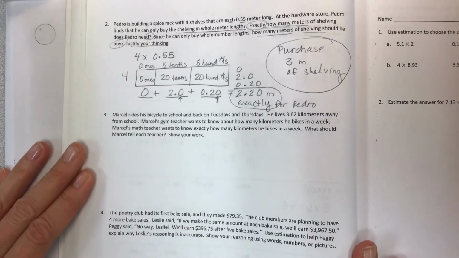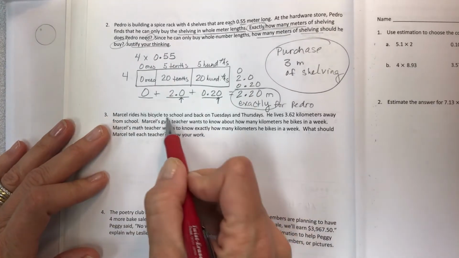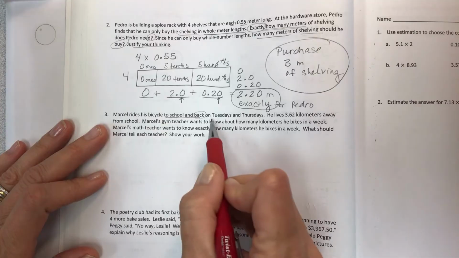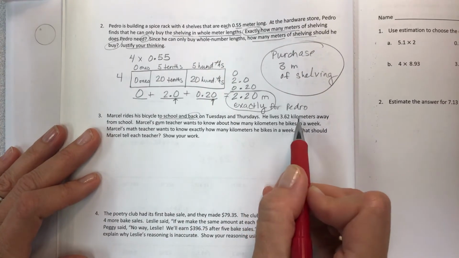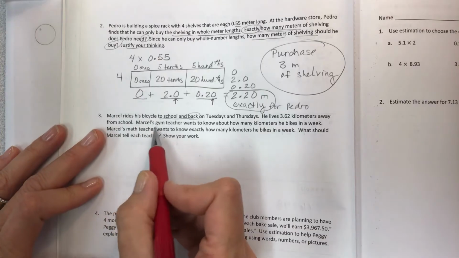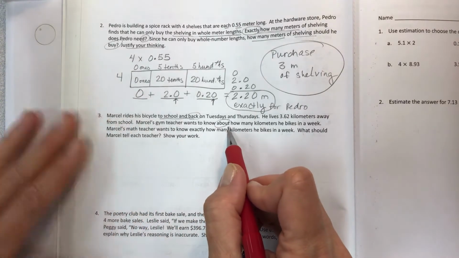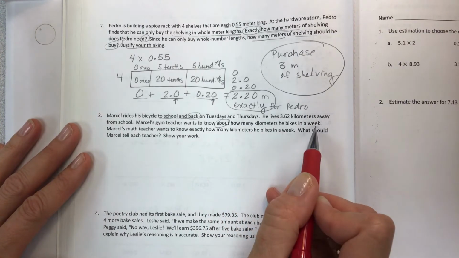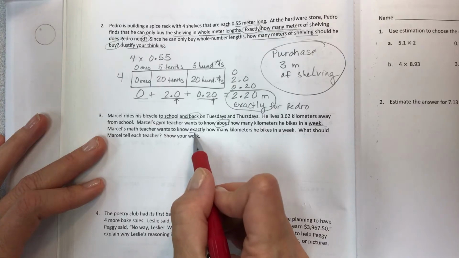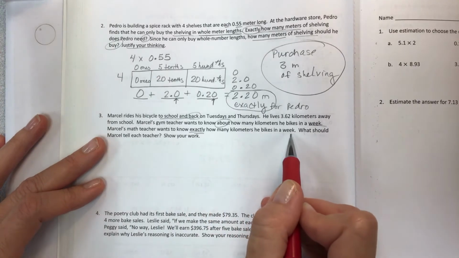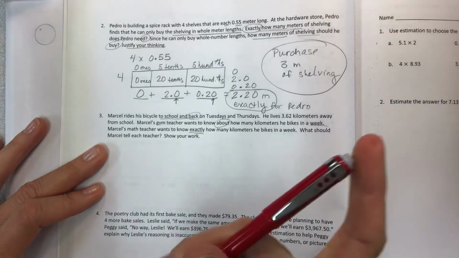Okay, moving right along. Marcel rides his bicycle to school and back. He comes home, hooray, on Tuesdays and Thursdays. He lives 3 62/100 kilometers away from school. Marcel's gym teacher wants to know, just give me a rough number, about how many kilometers he bikes in a week. Marcel's math teacher wants to know exactly how many kilometers he bikes in a week. What should Marcel tell each teacher and show your work?